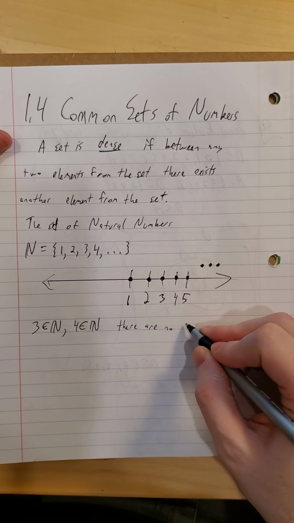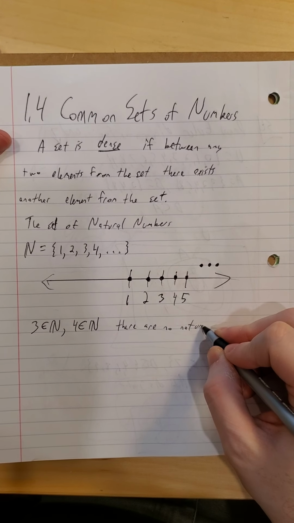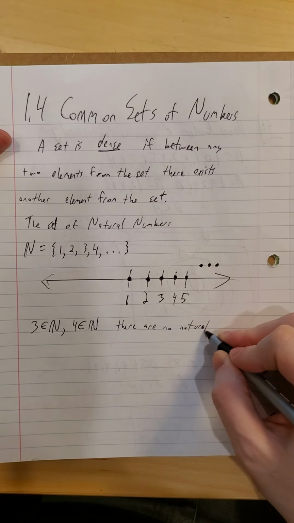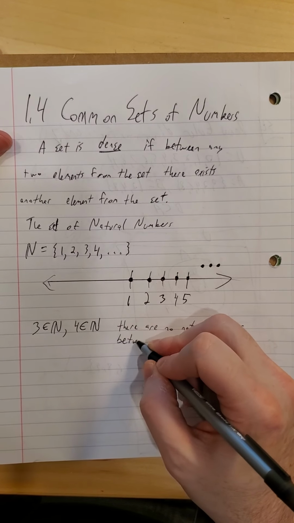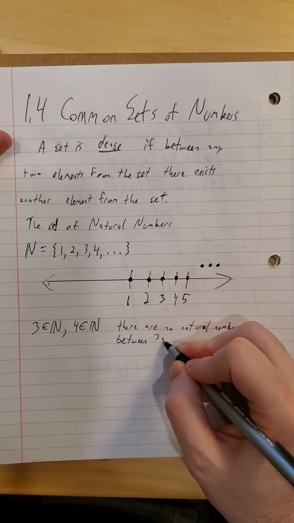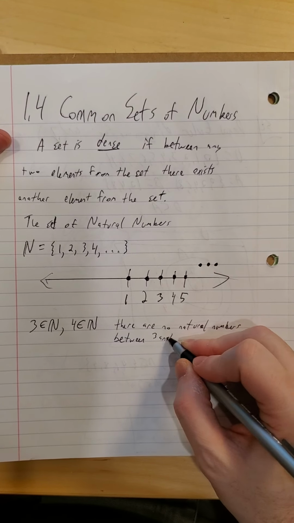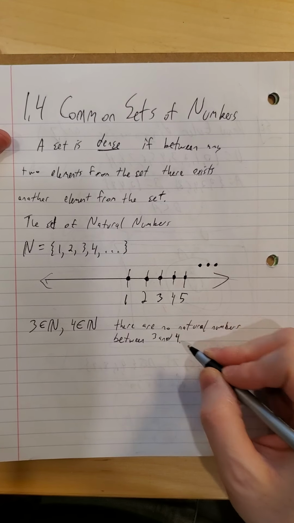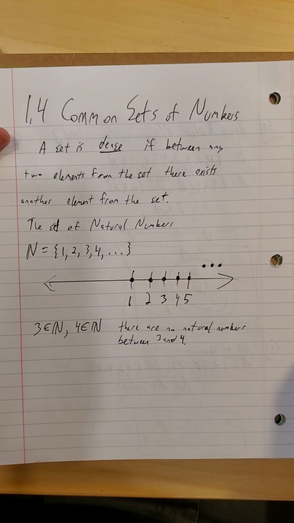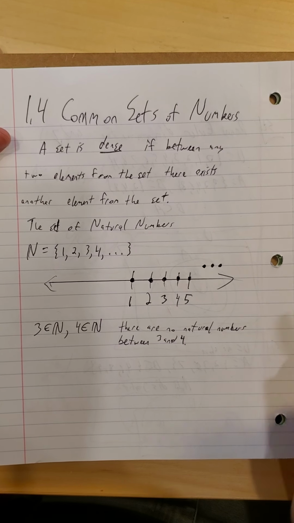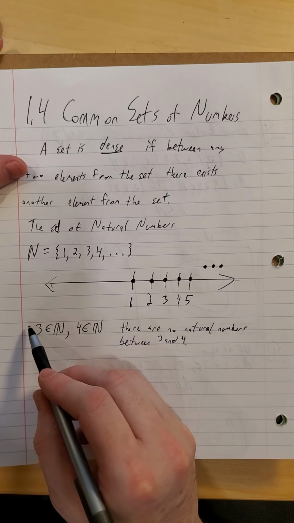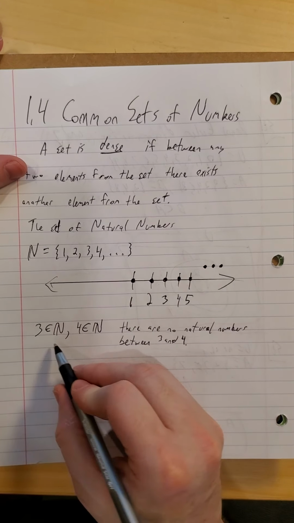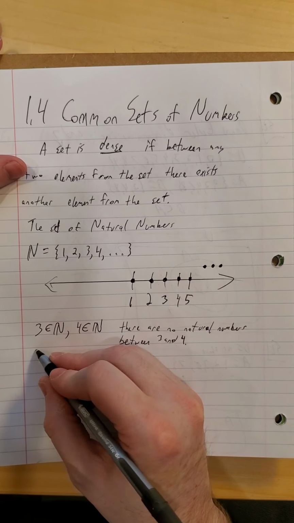There are no natural numbers between 3 and 4. So this would be our proof, our evidence that then N is not dense.